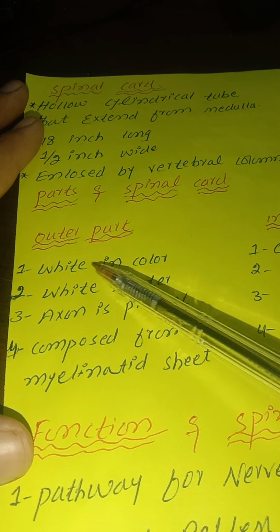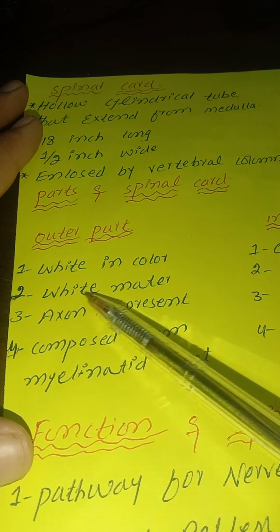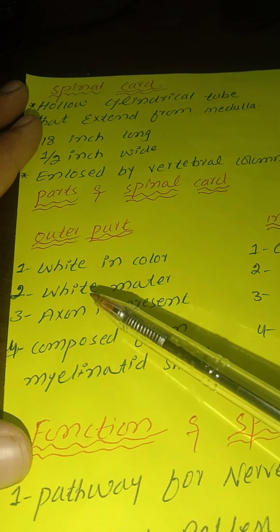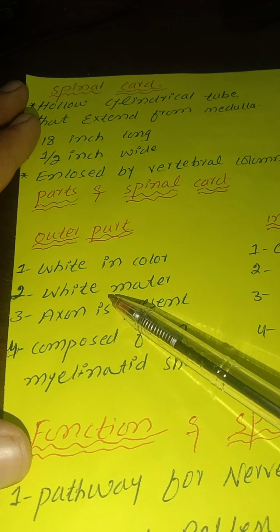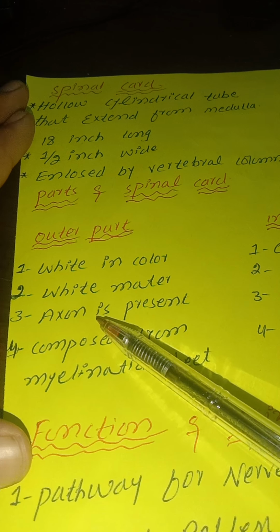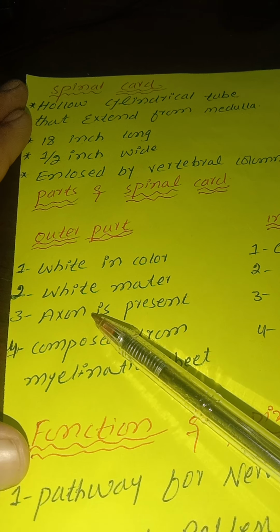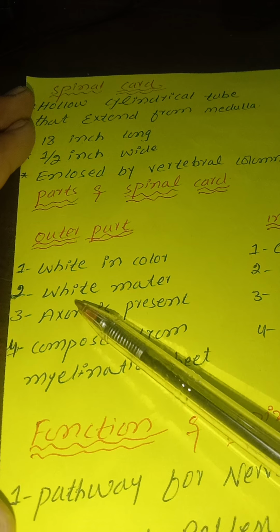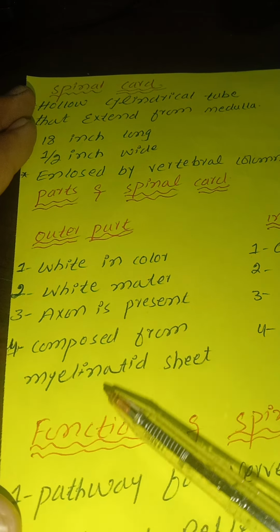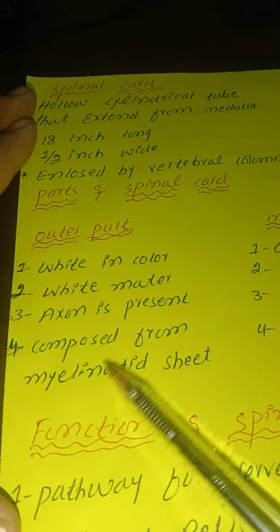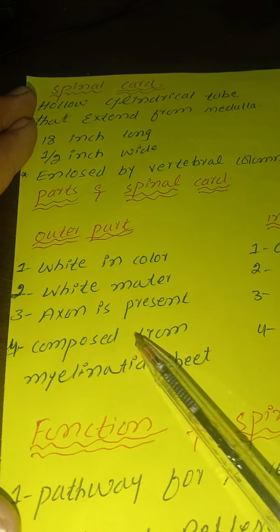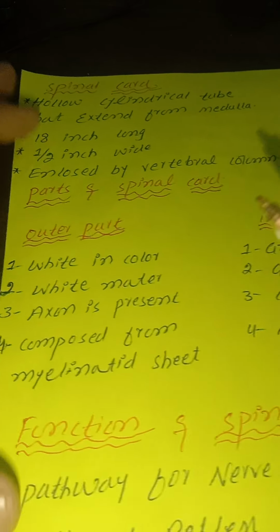The outer part, white in color, is also called white matter. Axons are present, covered by the myelinated sheath. Why is the outer part white in color? Because the color of the axon is white in nature, and axons are present here. That's why the outer part of the spinal cord is white in color, and the axons are also covered by the myelin sheath. That's why the outer part is composed of the myelinated sheath.